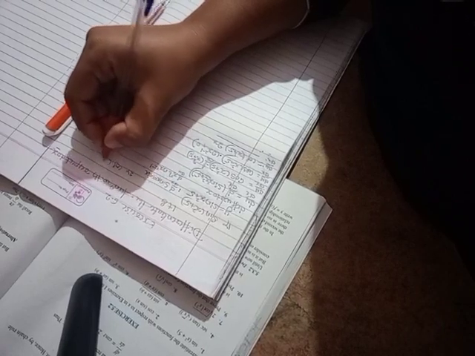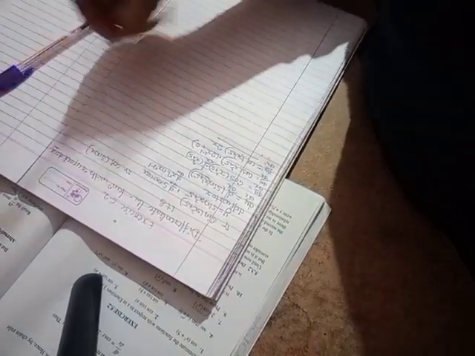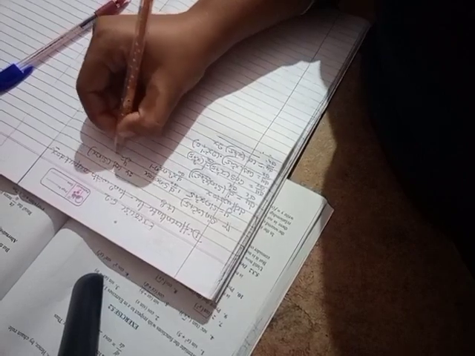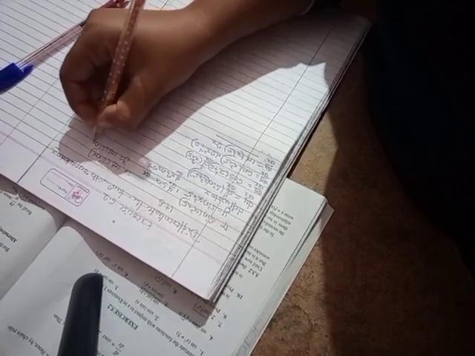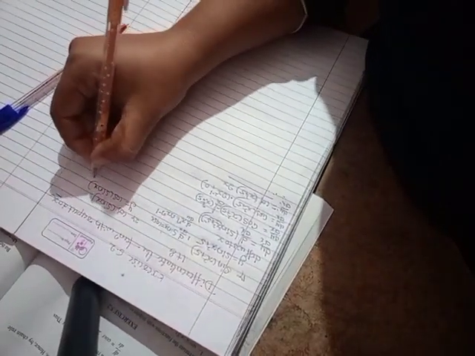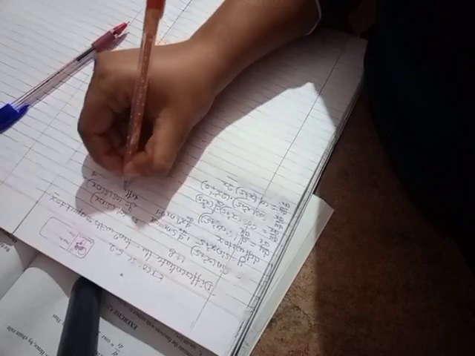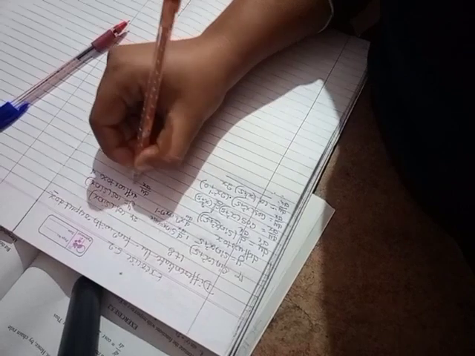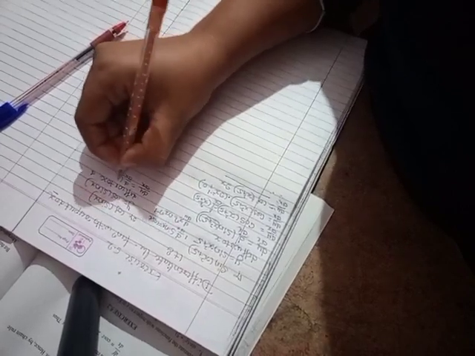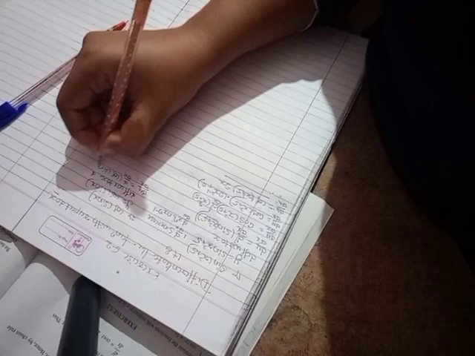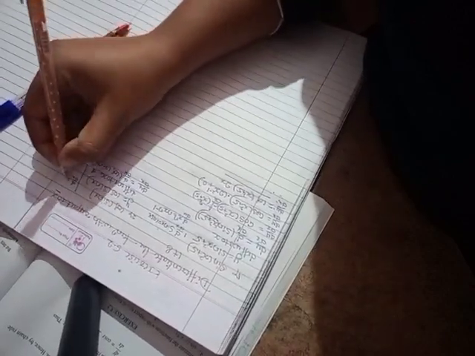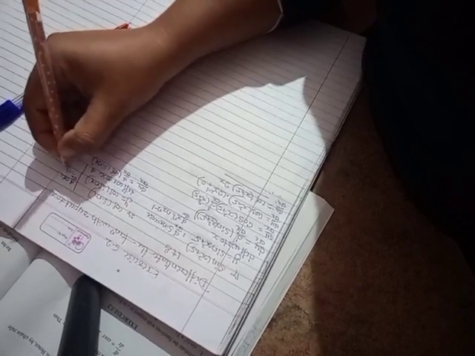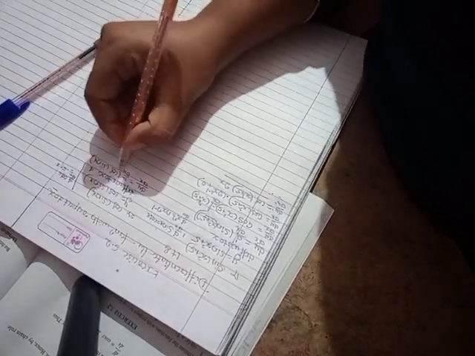So the next question is cos of sin x. So y is equal to cos of sin x. We differentiate again with respect to x, so d by dx of y is d by dx of cos of sin x. The derivative of cos x is minus sin x.